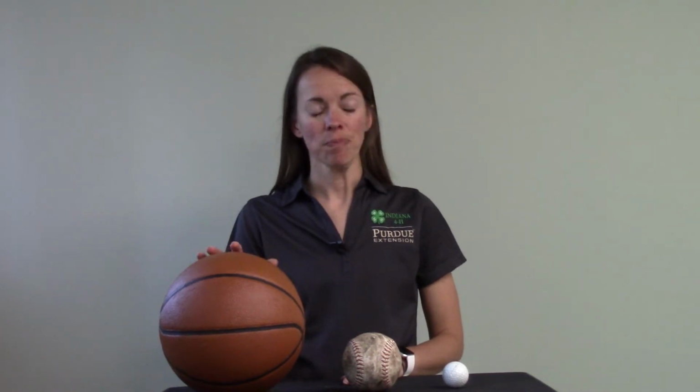Although they aren't to scale, let's use some common athletic equipment to visualize and study soil particle size. To get an idea of relative size of soil particles, here is a basketball that represents the largest soil particle that you would find in a soil profile, which is sand. This softball represents silt, and this golf ball represents the relative size of clay found in the soil profile.